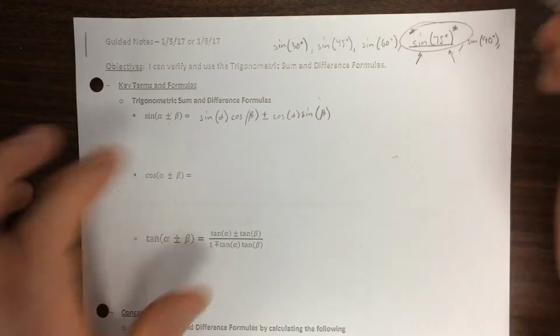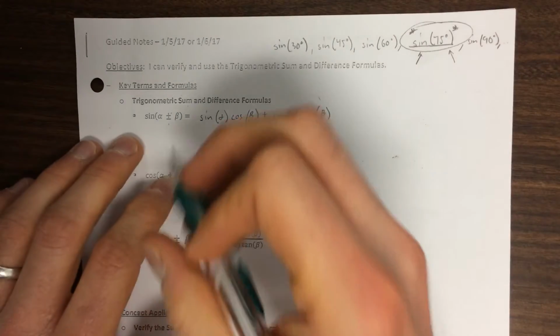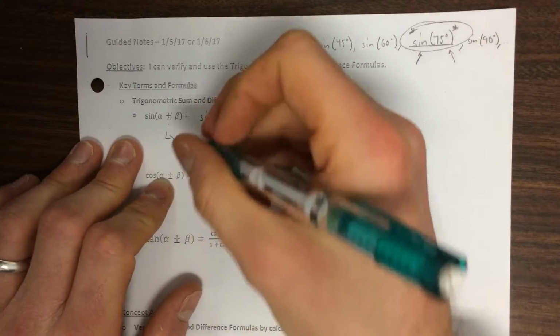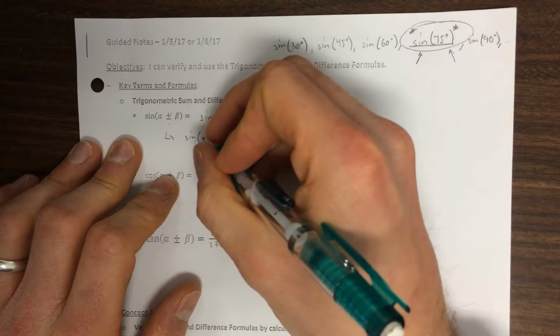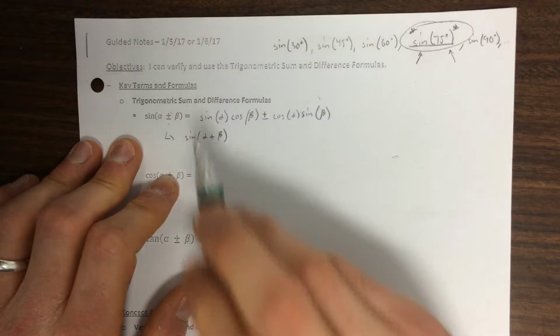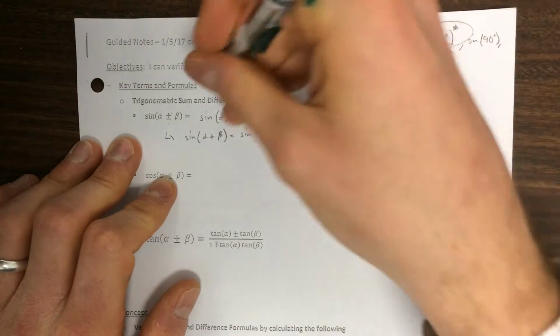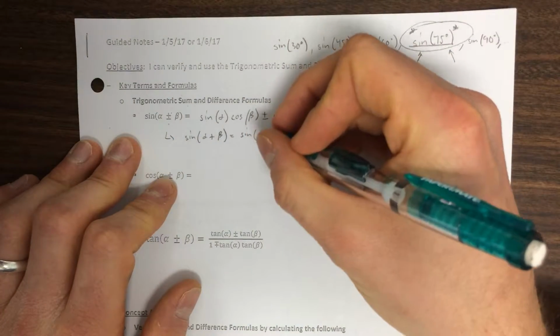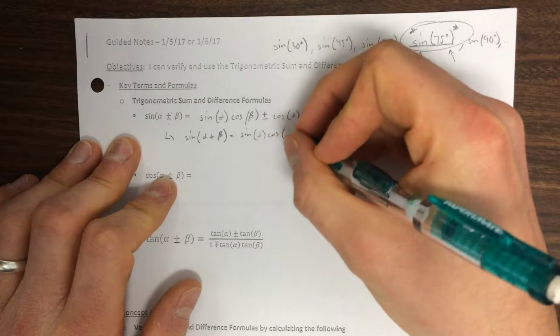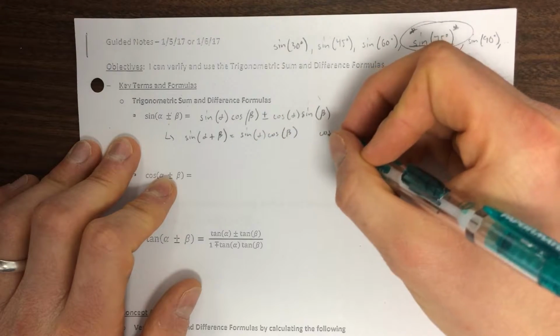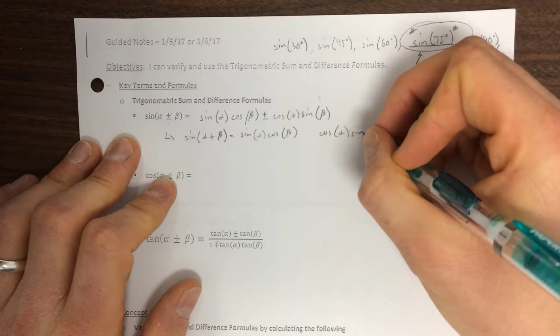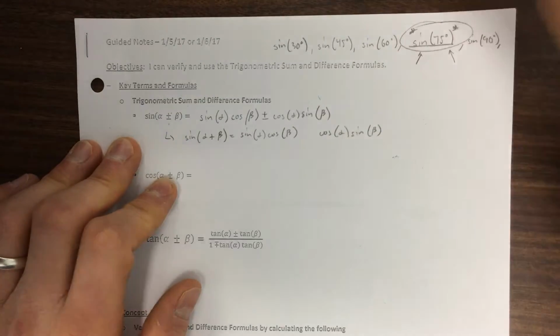Now, half the battle is actually reading it, understanding what this is saying. What this is saying is if you have alpha and you add it to beta inside here, then this entire formula stays the same: sine alpha, cosine beta, cosine alpha, sine beta.